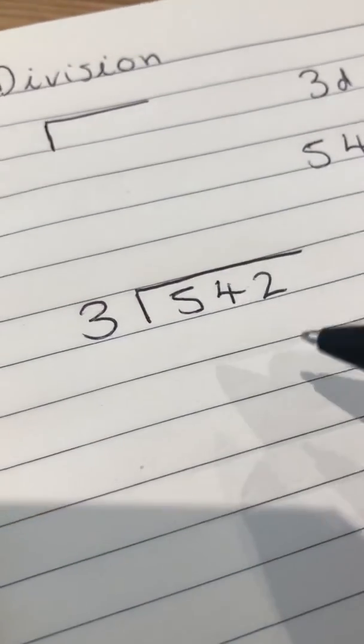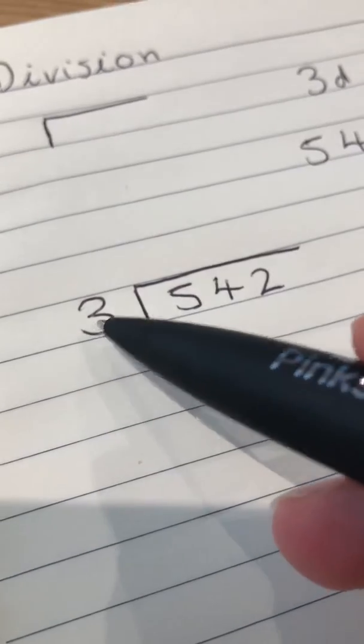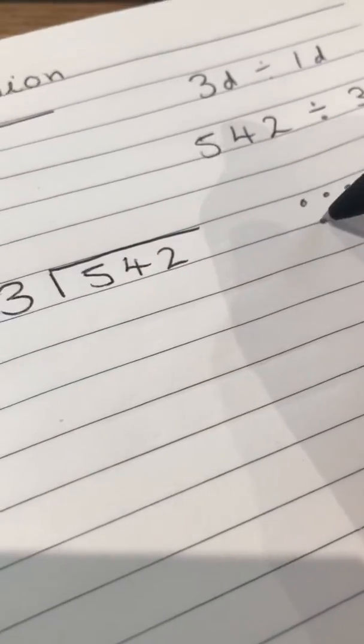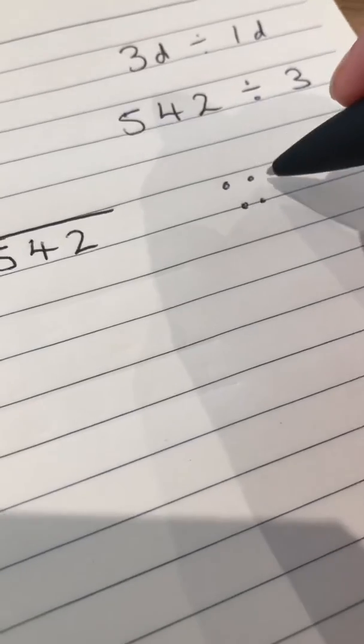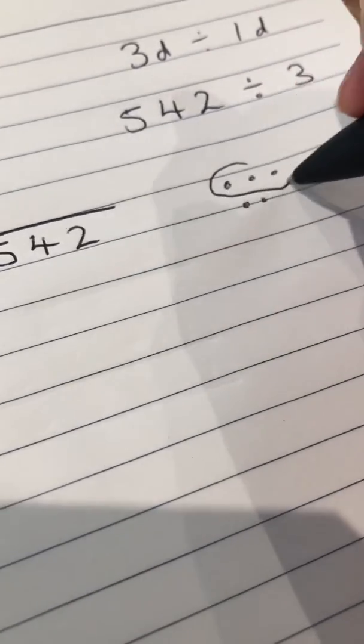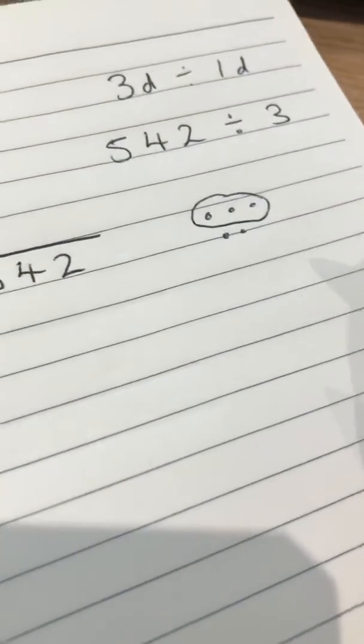Okay, so we say, how many times does 3 go into 5? If we find it difficult to have a concept of that, you can do your jottings. So how many times does 3 go into 5? I can see, right, how many 3s can I make? I can make one group of 3, and then I have 2 left over. So I have to carry my 2 here.